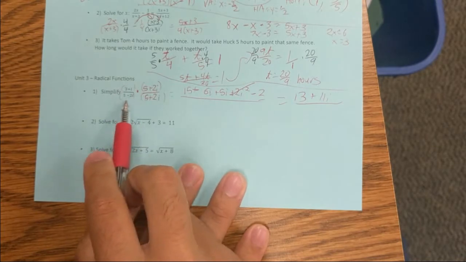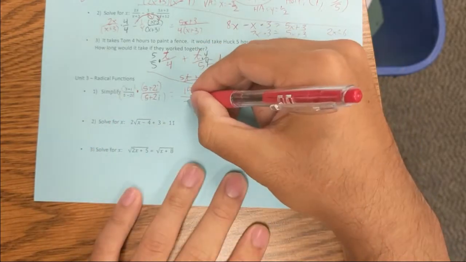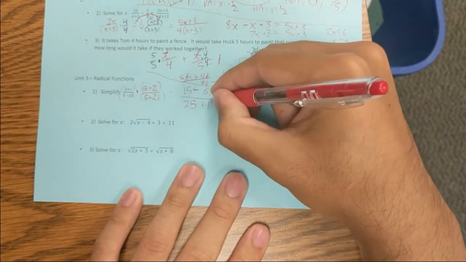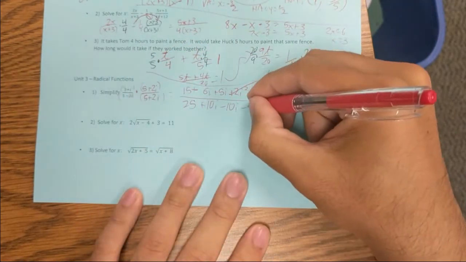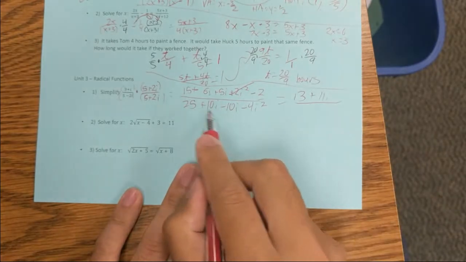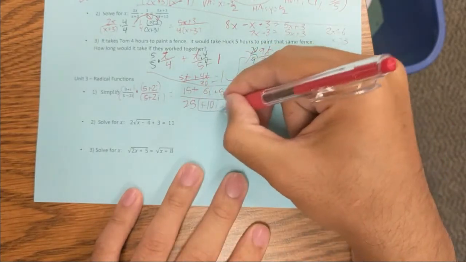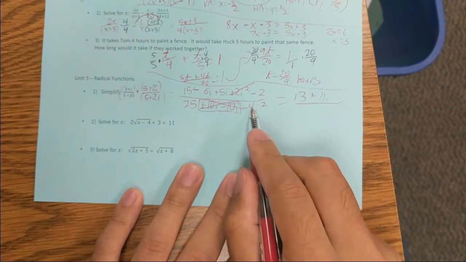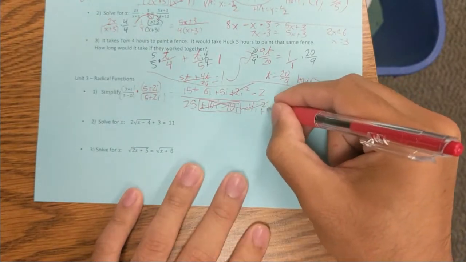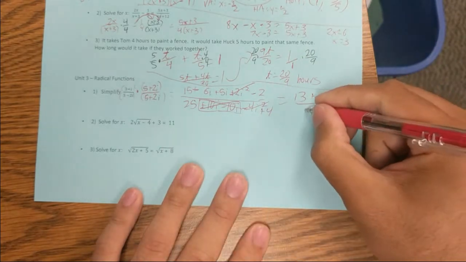Now the denominator. Okay, we've got 25 plus 10i minus 10i minus 4i squared. Okay, so again, the point of the conjugate is to make these cancel out. And then -4 times i squared becomes -4 times -1 becomes +4. So 25 plus 4 is 29.